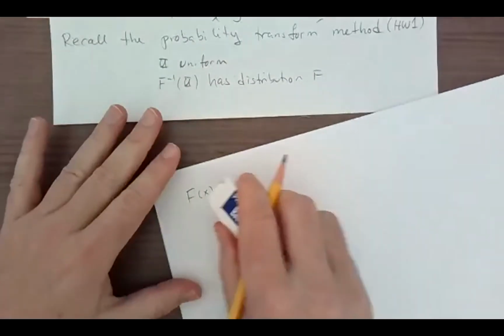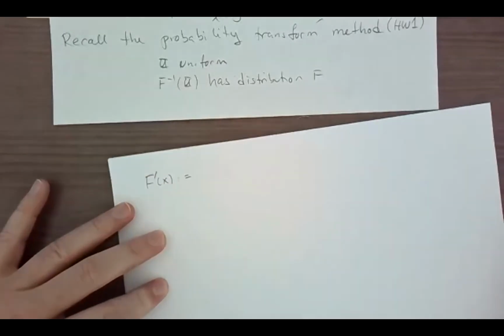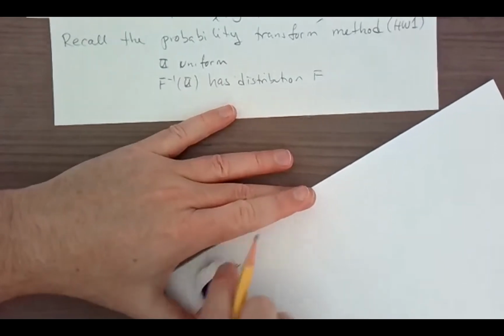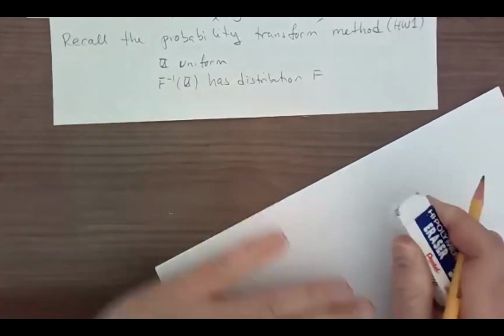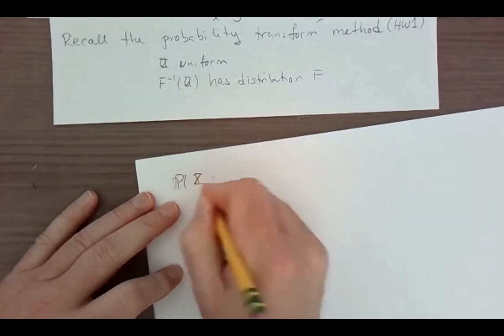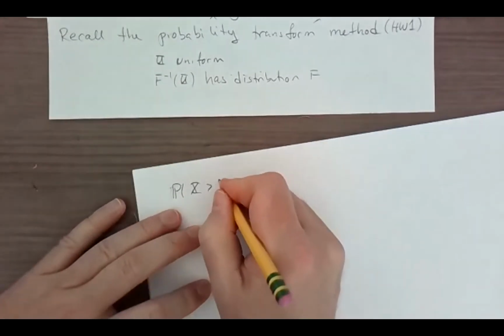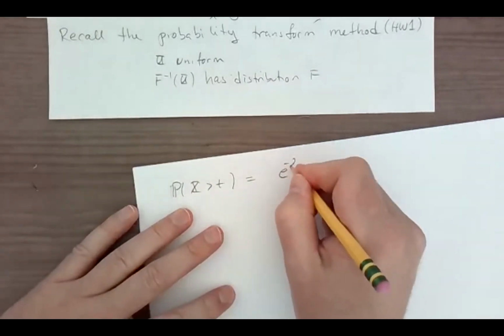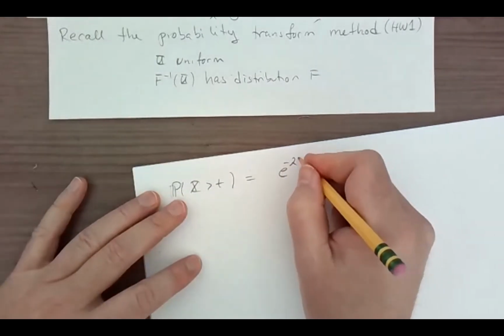Let's do this carefully. So if F prime, how is it, exponential? I look at the probability that an exponential is bigger than t. This is e to the minus lambda t.